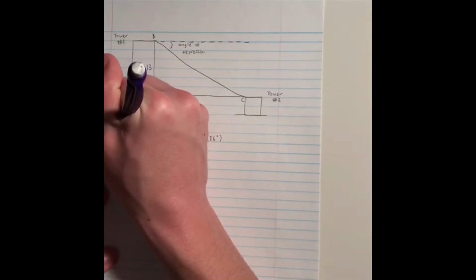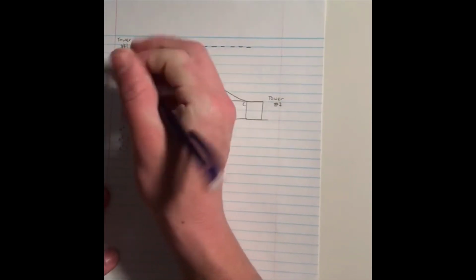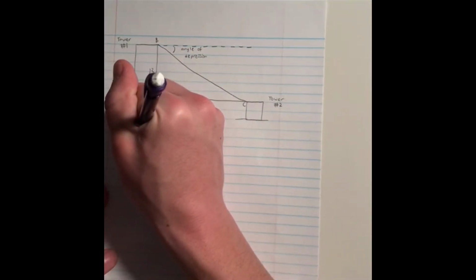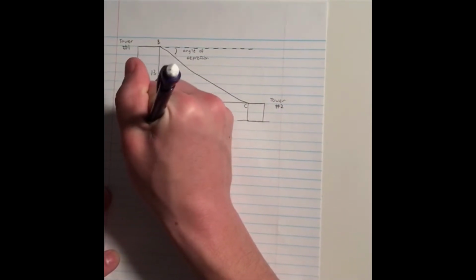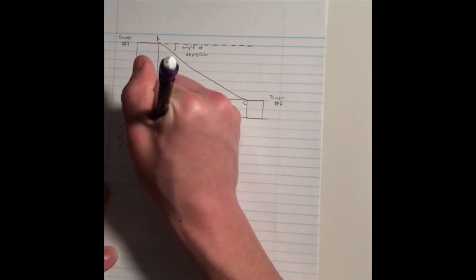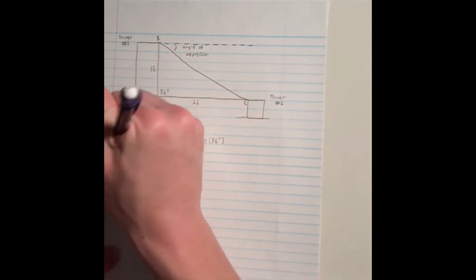After simplifying the rest of the equation, we're left with a squared equals 613.10. Once we take the square root of this number, we're finally left with a equals 24.76.